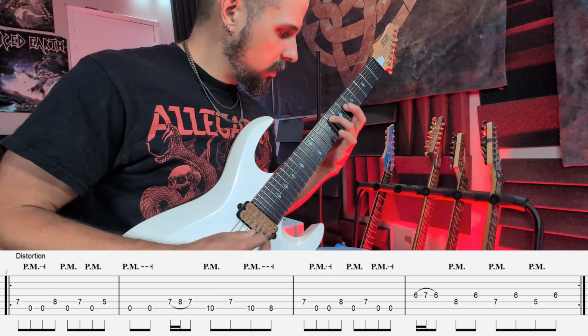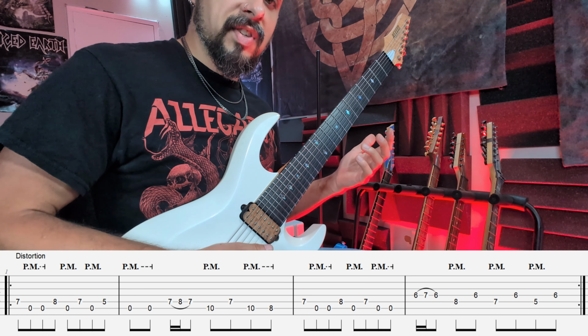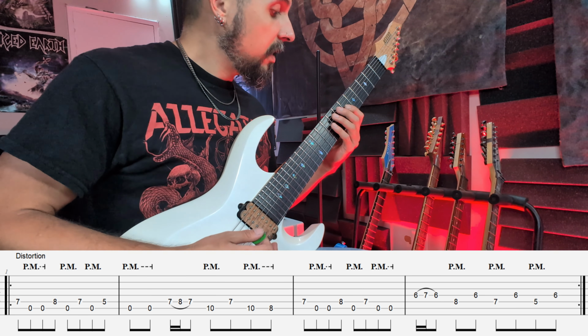Then right here, I'm doing hammer on pull off 6, 7, 6. That's on the D string.